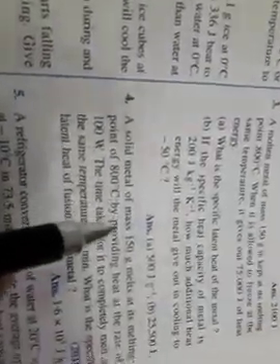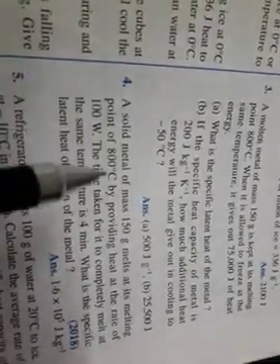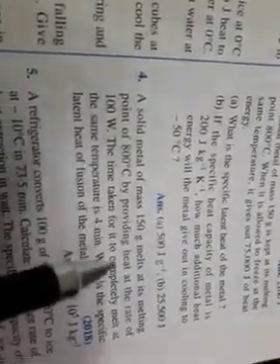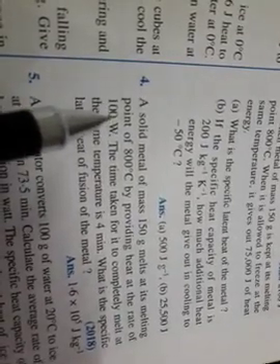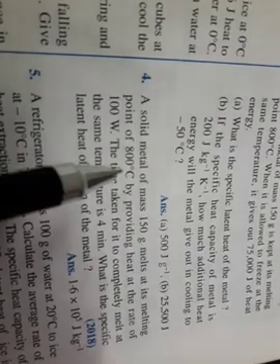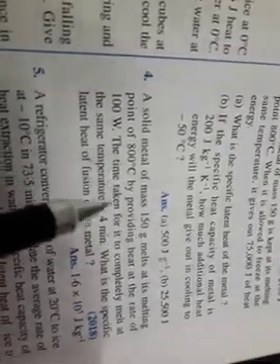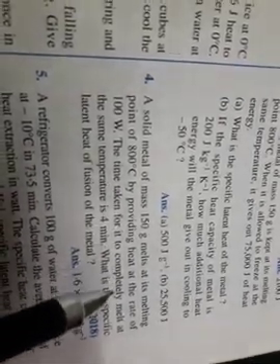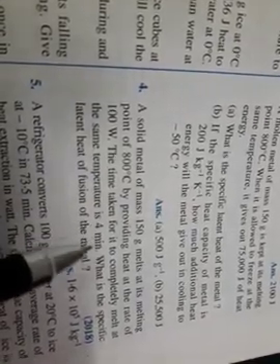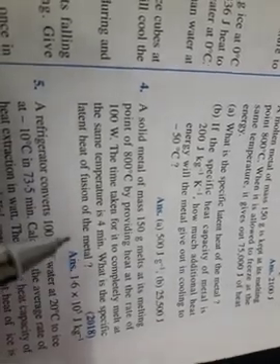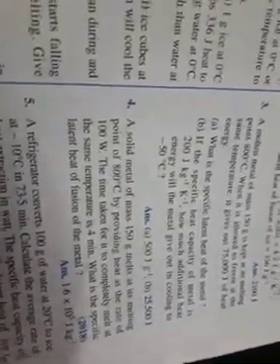A solid metal of mass 150 gram melts at its melting point of 800 degrees Celsius by providing heat at the rate of 100 watt. So 100 watt means power is given. Okay, temperature is given, mass is given. The time taken for it to completely melt at the same temperature is 4 minutes. Time is given. So what is the specific latent heat of fusion of the metal? That means we have to find out L.